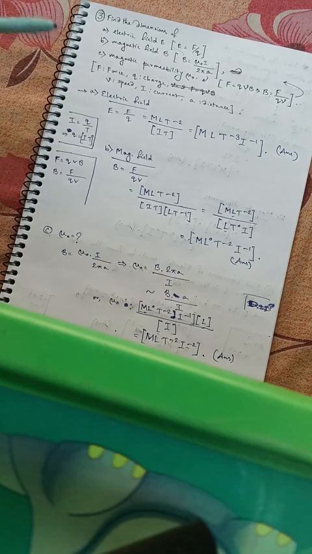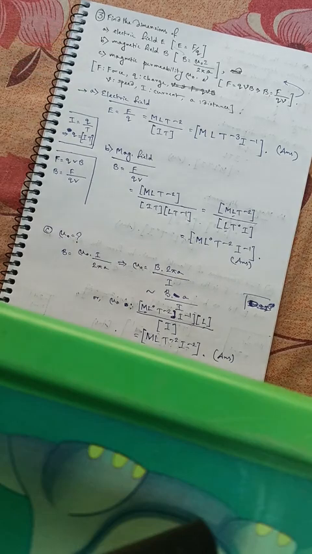Now we know F is equal to QE, so E is equal to F over Q. Now the dimension of F is M L T to the power minus 2, and we have to find the dimension of Q. Actually, the number of fundamental quantities is 7, which are length, mass, time, electric current, thermodynamic temperature, amount of substance, and luminous intensity.